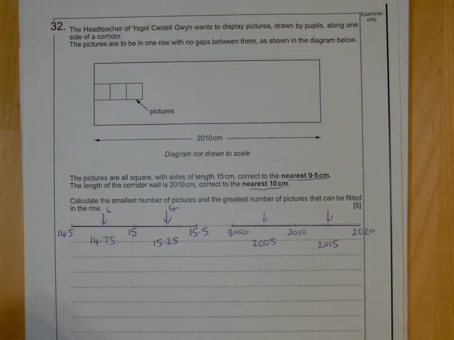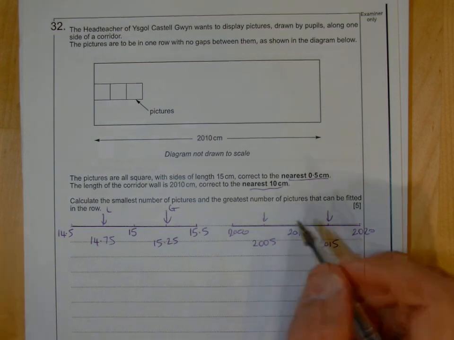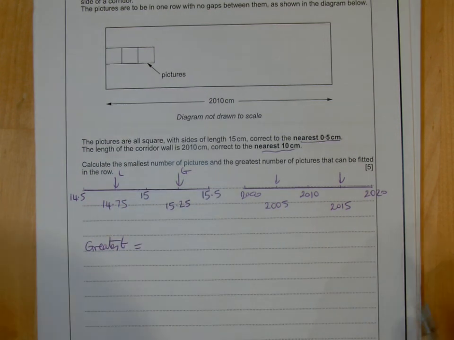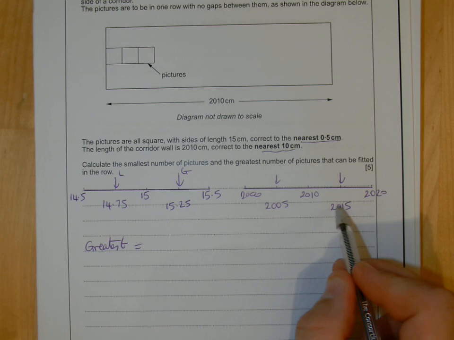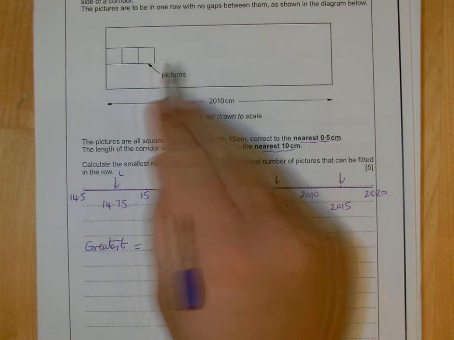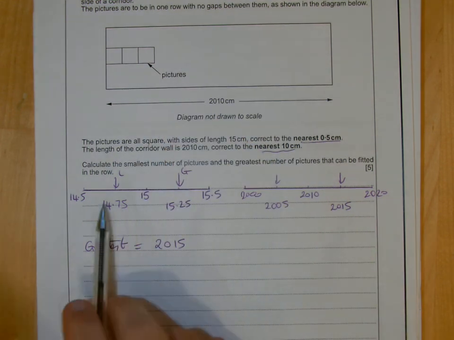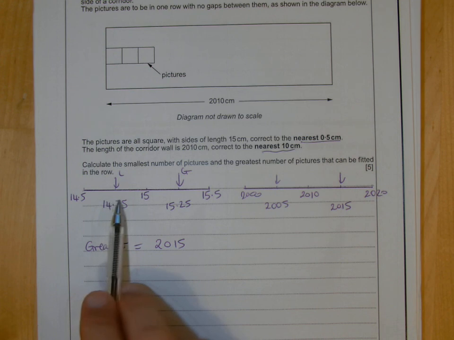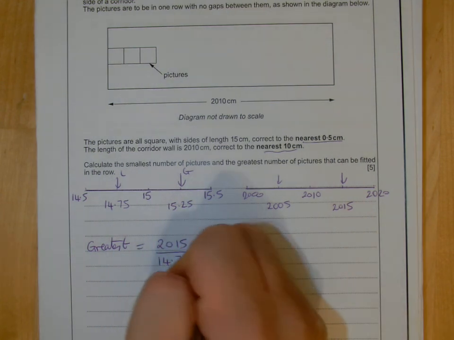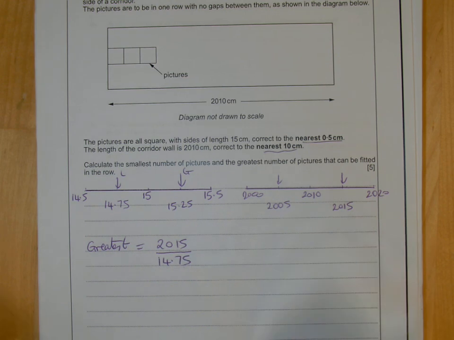Okay, now to work out the smallest and greatest, I always like to start off with the greatest first of all, the greatest number we can fit in. Well, for the greatest number we can fit in, we need to think about the fact that the wall will be as wide as it possibly can be. So we choose the greatest wall length, which is 2015. And if we want to fit as many pictures in, well, we choose the smallest picture, won't we, so 14.75. So we'll see how many 14.75s the least picture can fit into the greatest possible wall length. So to get the greatest, essentially you've got to do greatest divided by least.